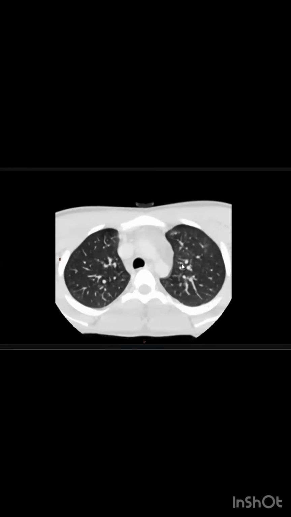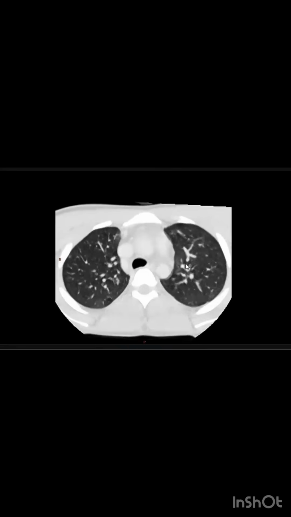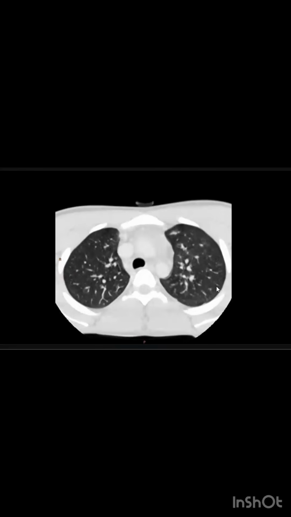There are centrilobular nodules noted in the left upper lobe, peripherally, and many in the posterior right superior segment of the lower lobe as well. I'm concerned about these being septic emboli. Okay, thank you.